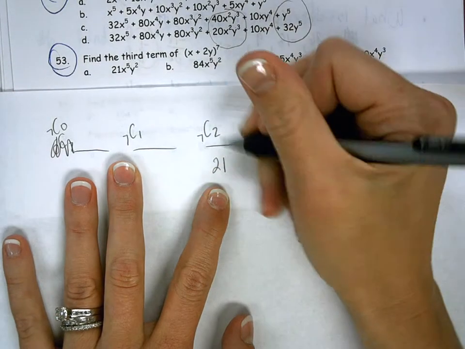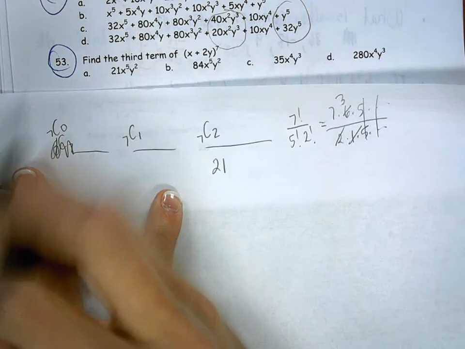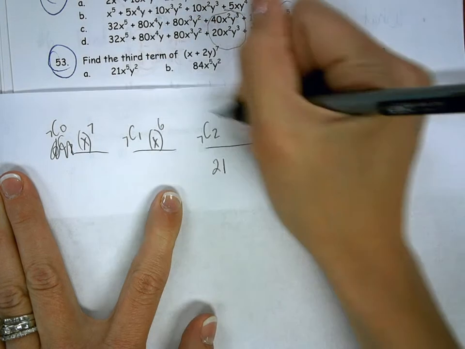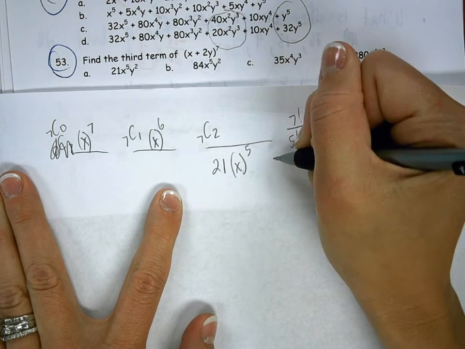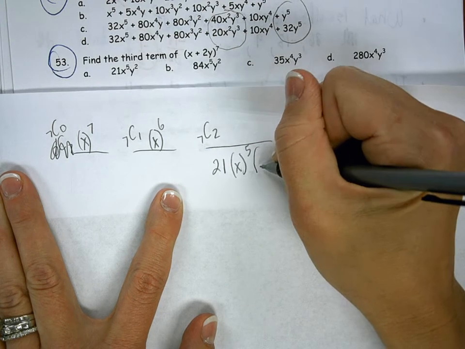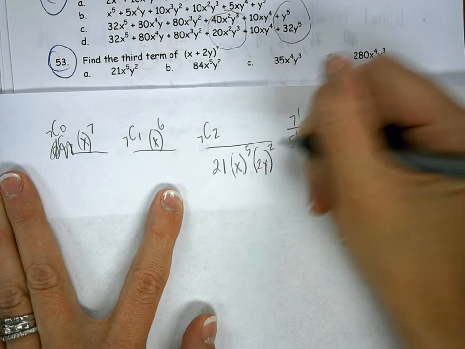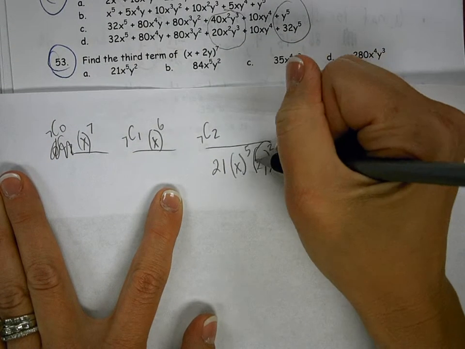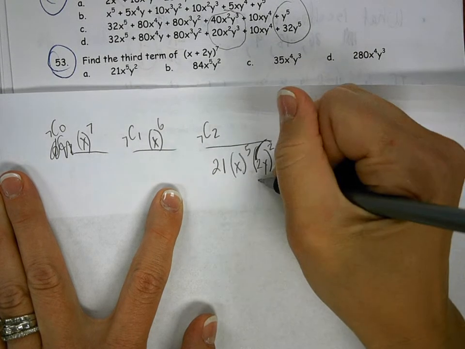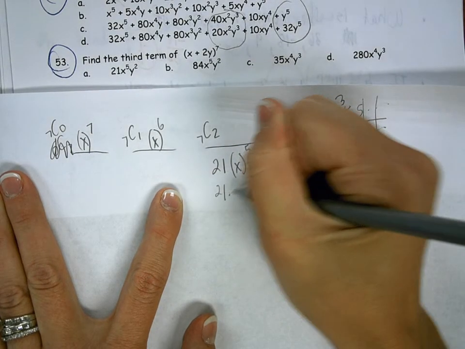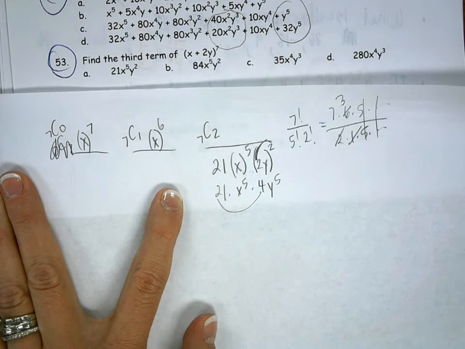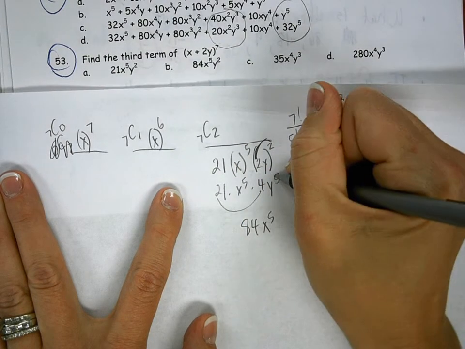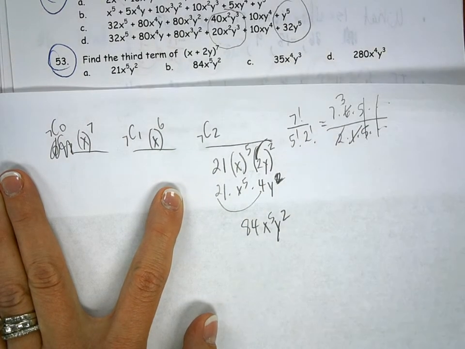And then it's going to be x to the 7th, x to the 6th, and then this will be x to the 5th. And this will be 2y to the 2nd. And how do we know it was to the 2nd? These have to add to be 7. So now I have to go 2 to the 2nd power, which is 4. So I have 4y squared, and then I have my 21 and my x to the 5th. So then I have to go 21 times 4, which is 84 x to the 5th. Oh, that was y to the 2nd. I don't know why I wrote 5 there. And so the answer is B.